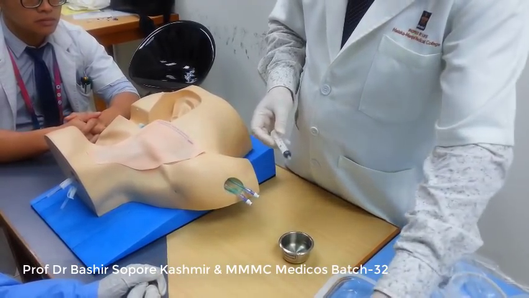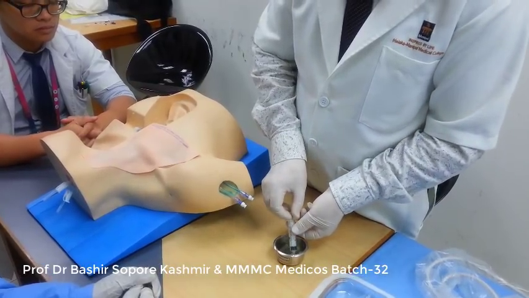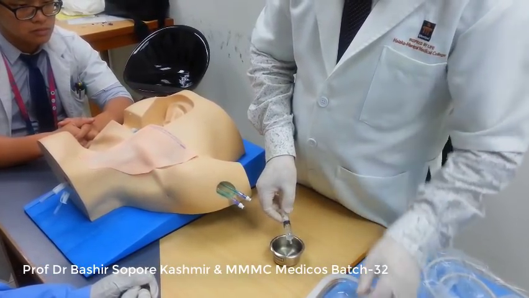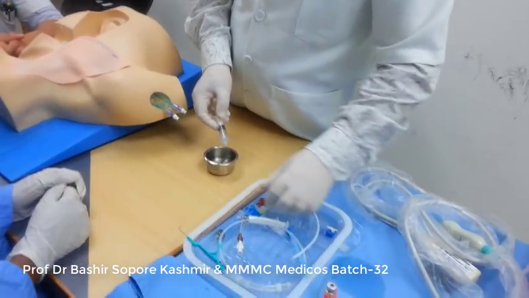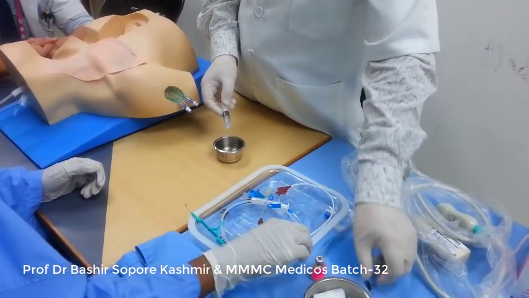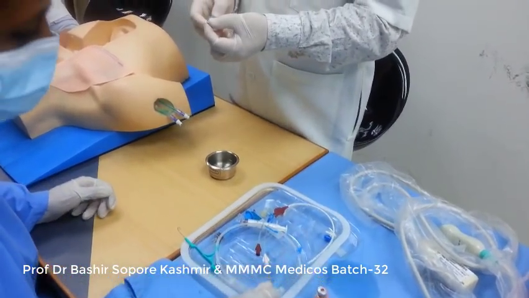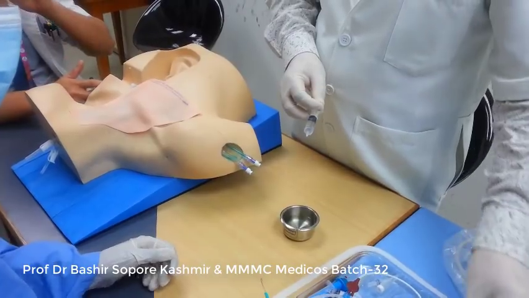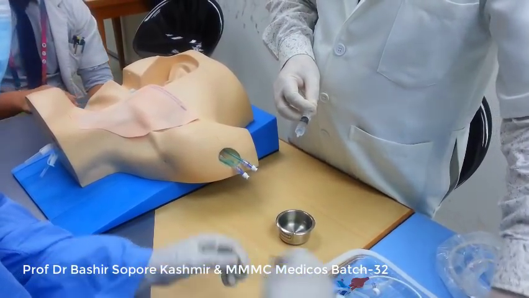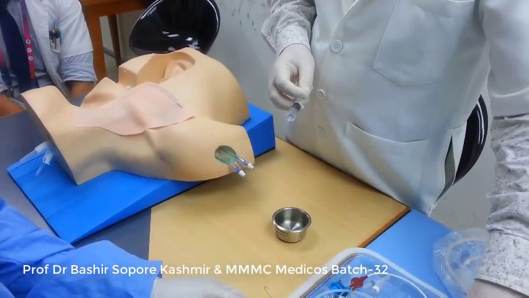Then we will see whether the needles are patent or not. This is one needle, so I check it here, and I see, okay, this is patent, isn't it? So I keep the needle here on this sterile cloth.